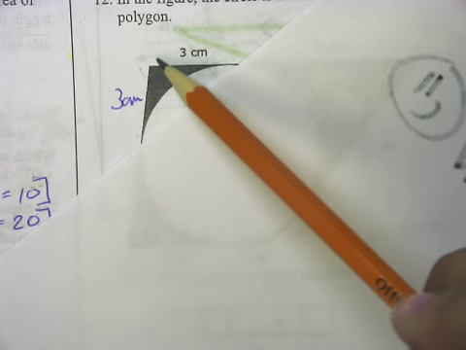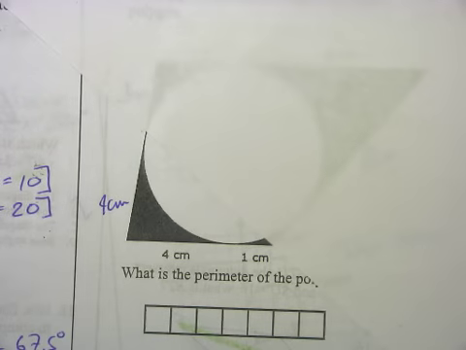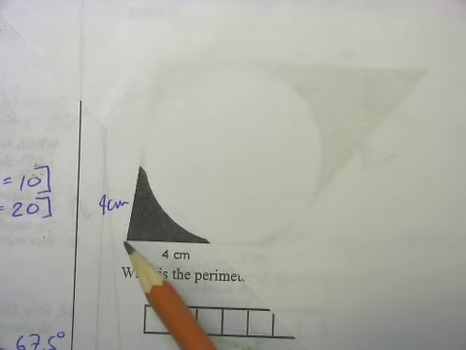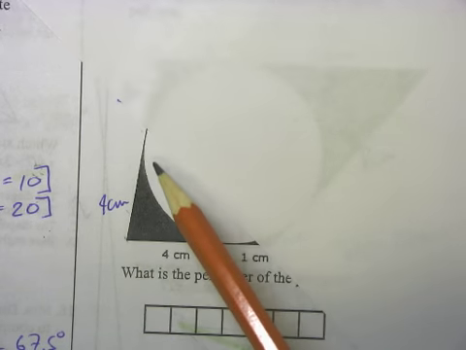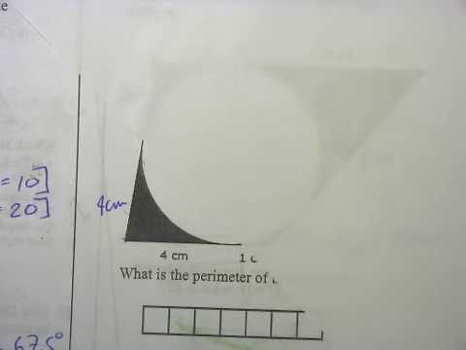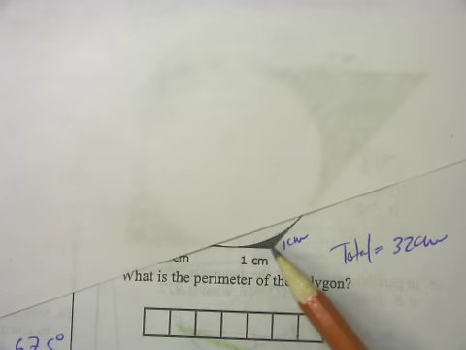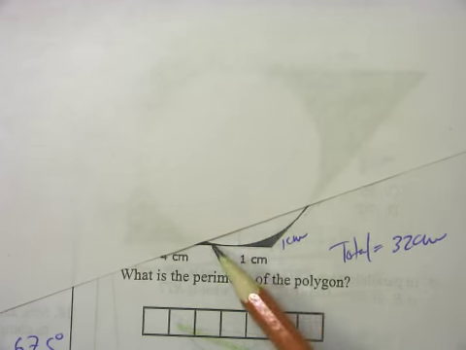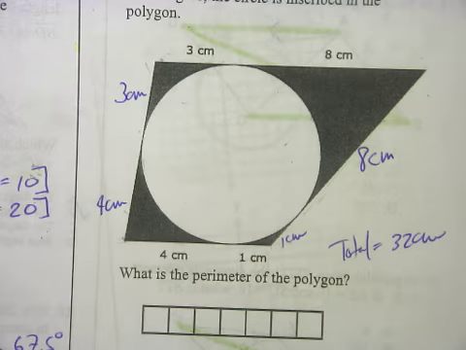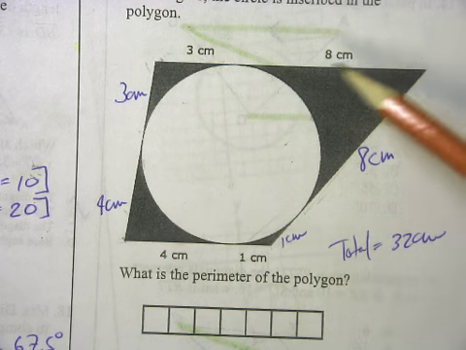Now, that also happens over here. Again, I have my circle. I have tangent lines coming from an external point. So if this is 3, this is also 3. I also have it here, where I have an external point and two tangent lines to my circle. So if this is 4, this is also 4. And finally, the same thing happens here. I have an external point, two tangent lines coming to the circle. If this is 1, this is 1.